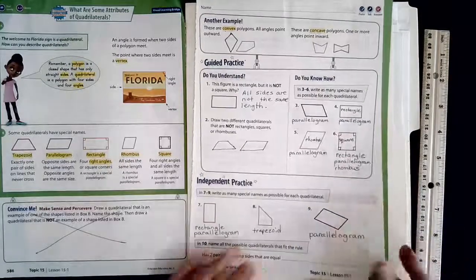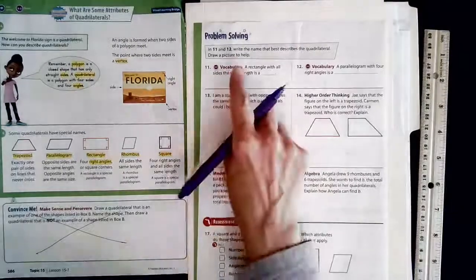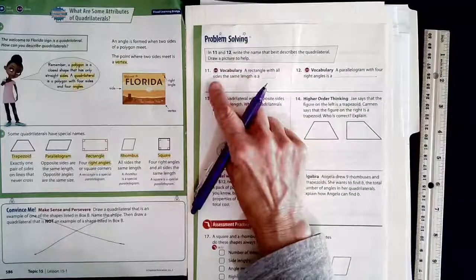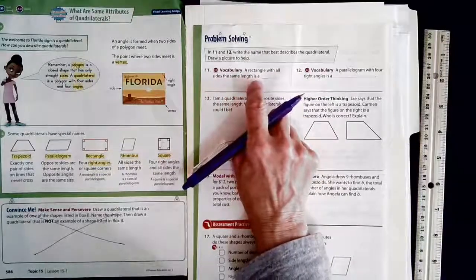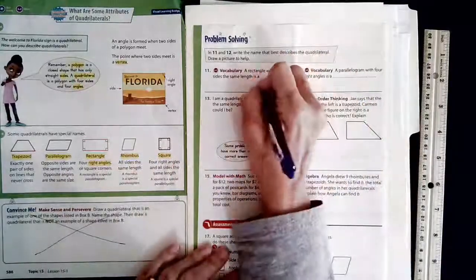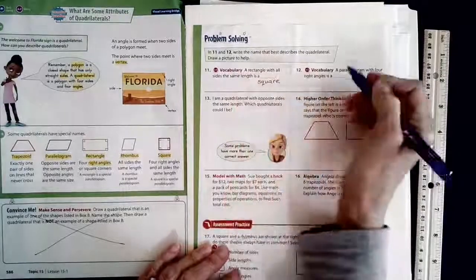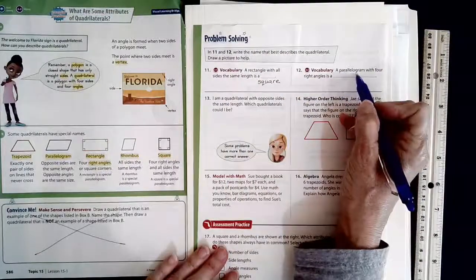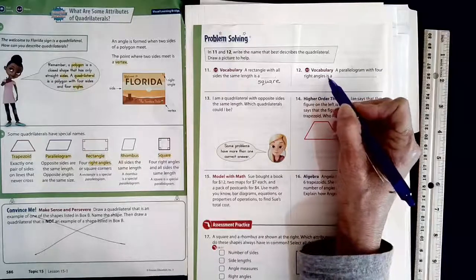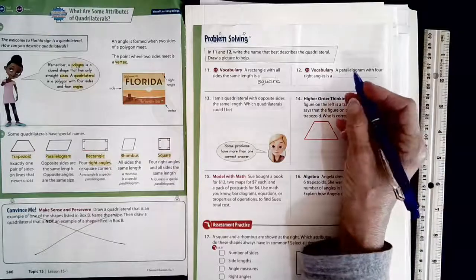Now let's turn our page. So when we look at this, it says vocabulary. A rectangle with all sides the same length is a, that's right, it's a square. And a parallelogram with 4 right angles is a, yep, rectangle or square.